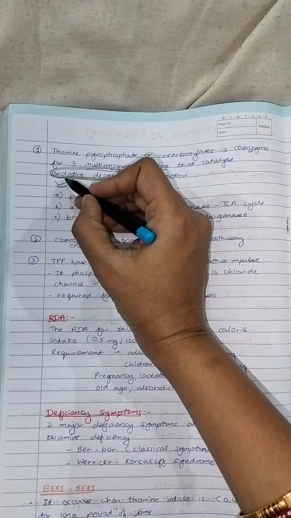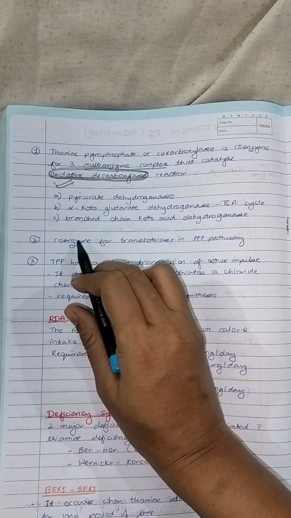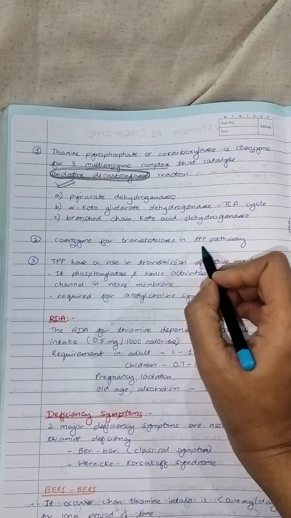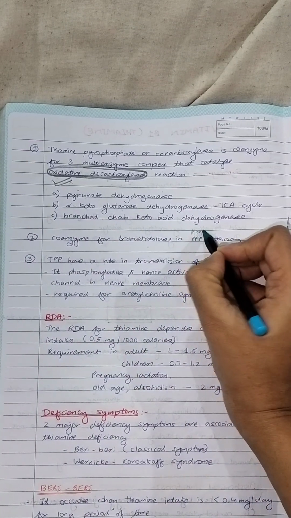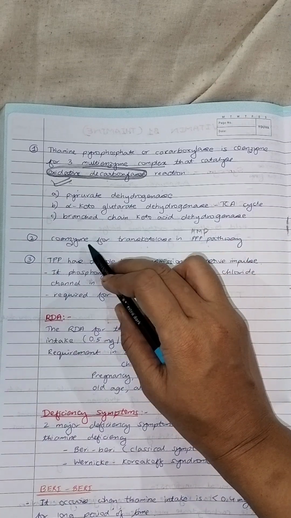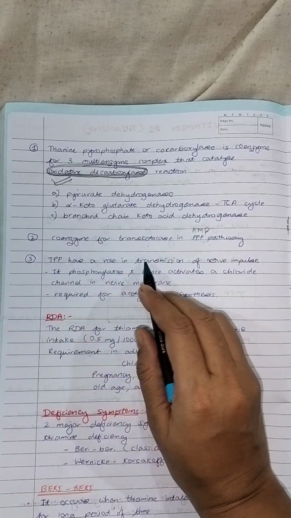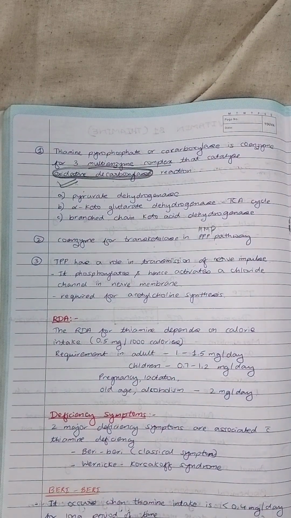So the first important function is oxidative decarboxylation for the three enzyme complex. Second is coenzyme for transketolase in the pentose phosphate pathway or HMP pathway. In the transketolase enzyme they function as coenzyme, and it has a role in the transmission of nerve impulse.